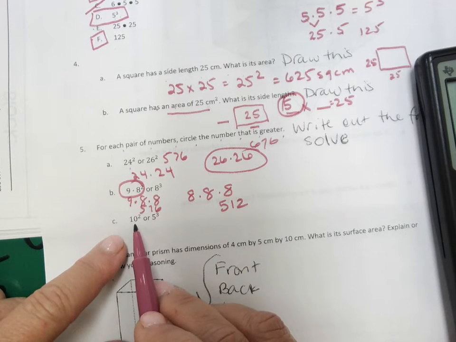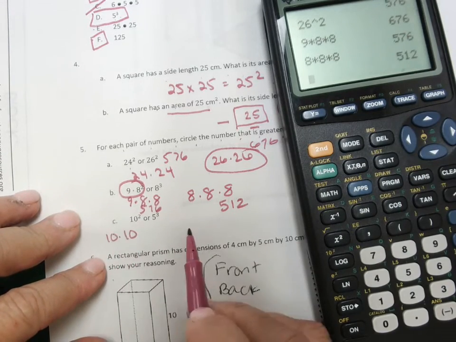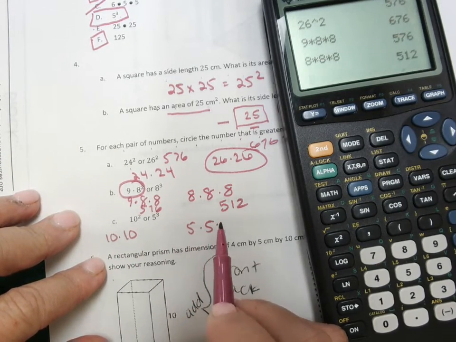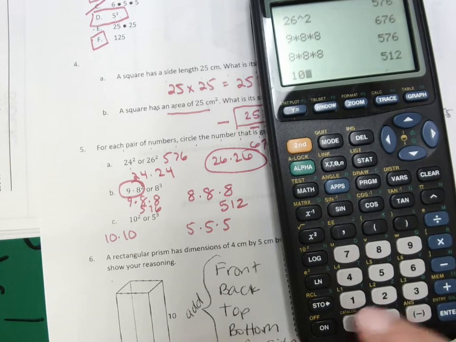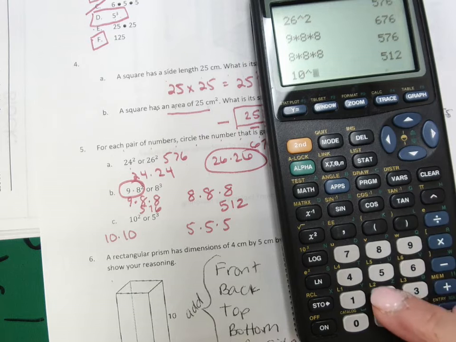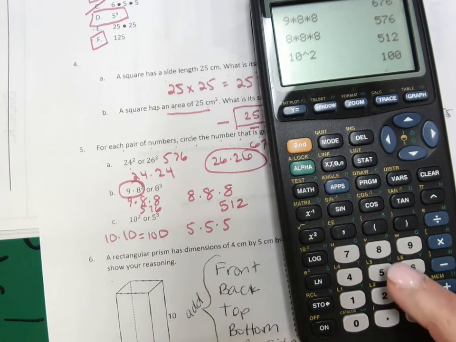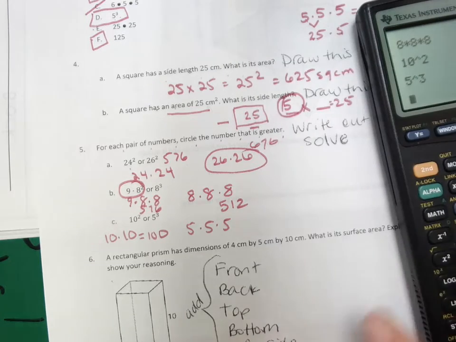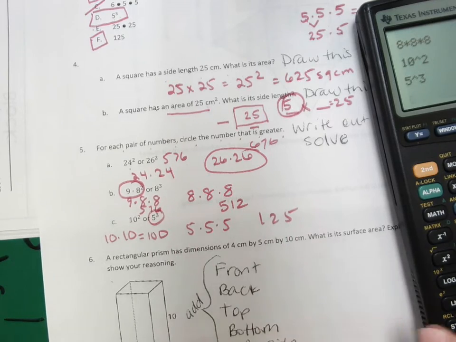All right, and finally, 10 to the second power, so that equals 10 times 10, or 5 to the third power, that equals 5 times 5 times 5, but I'm not sure, so I'm going to try my calculator. 10 raised to the second power, that's 100. 5 raised to the third power, that's 125. So which one's bigger? That one.